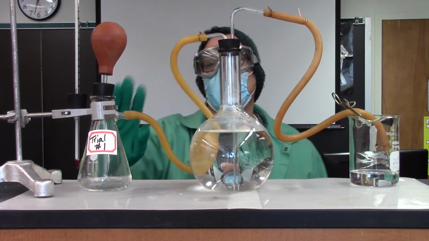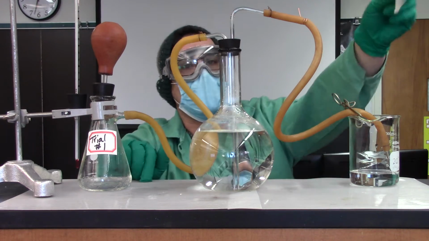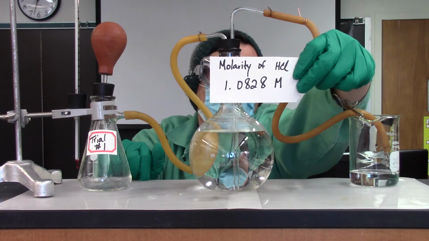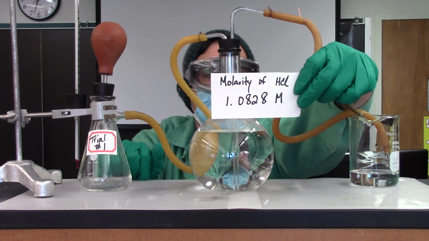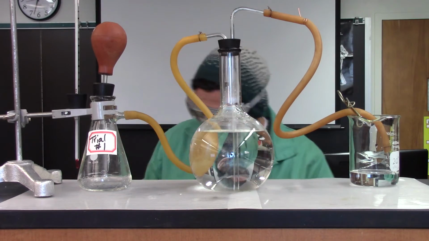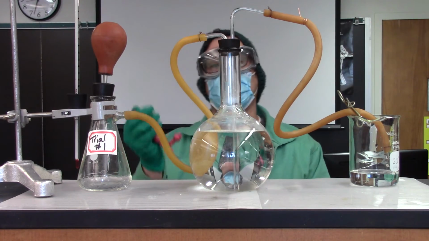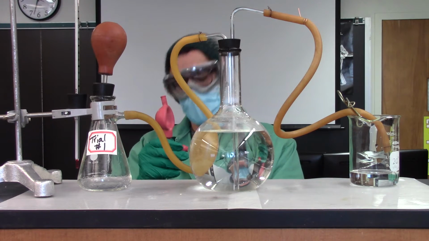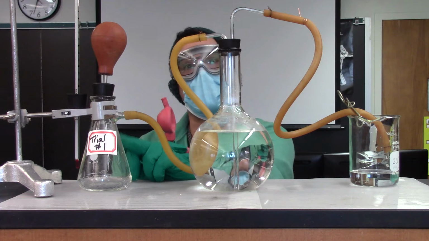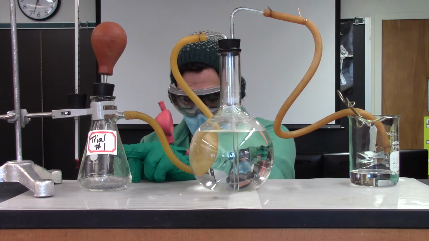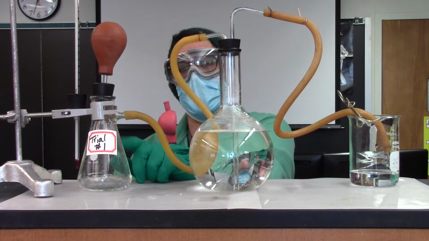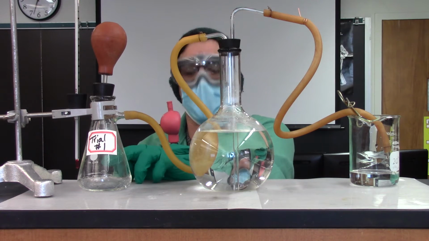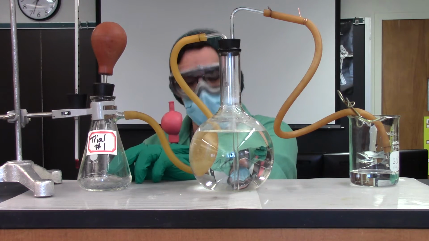I am going to be pipetting our standardized HCl. This is the molarity of it. And I'll be pipetting in 25 milliliters into my reaction flask. I've labeled my reaction flask trial 1. And in your directions, it actually says transfer this reaction solution once it's done to a clean Erlenmeyer. I'm just going to titrate straight in this flask because I have many to use.